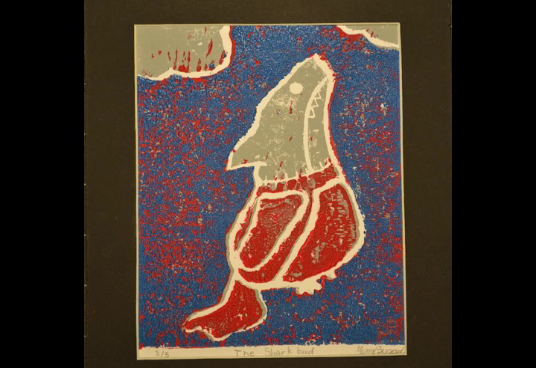So I used the colors red, gray, and blue. Blue for sky, red for the cardinal, gray for the shark, and gray for the clouds. I carved the lines out, so the lines of the shark and the clouds are all white. All the lines on the piece are white.